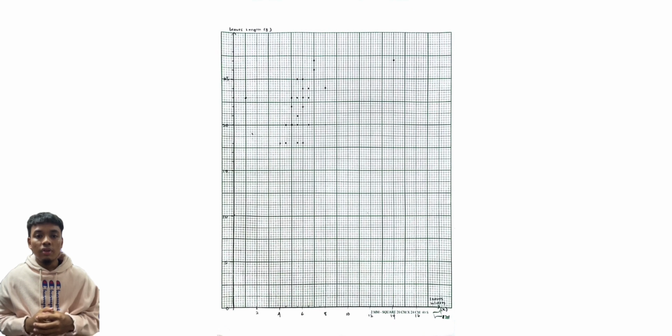This is the graph of leaf length versus leaf width. There is no relationship between these two variables.